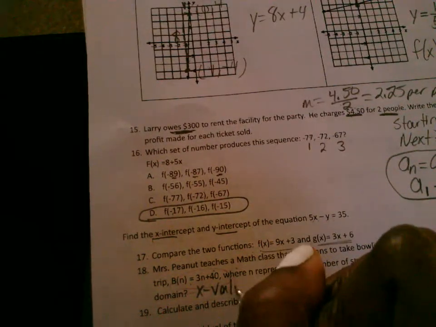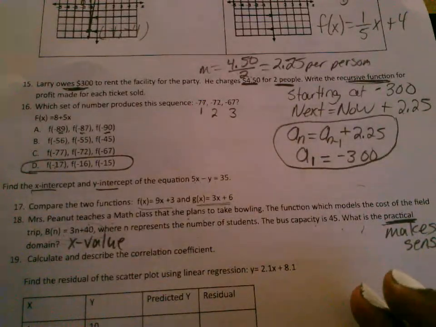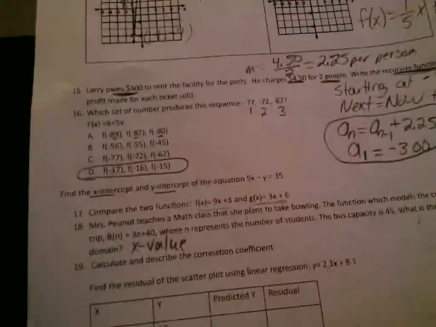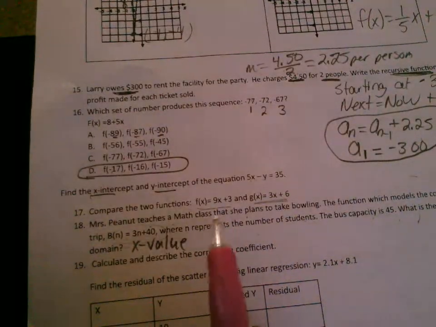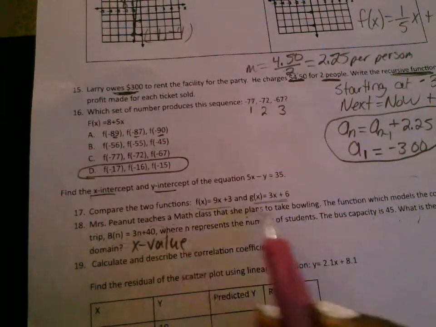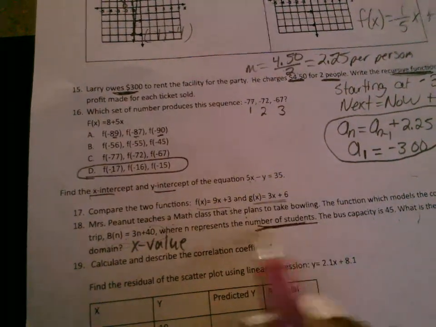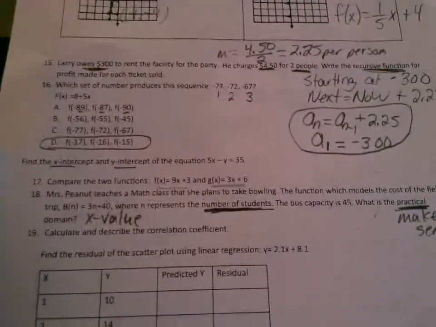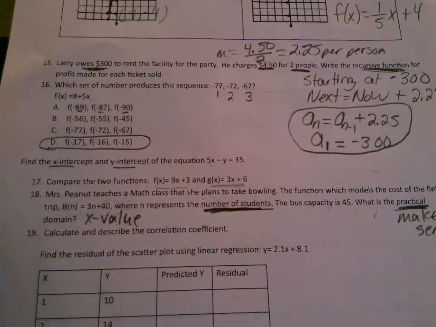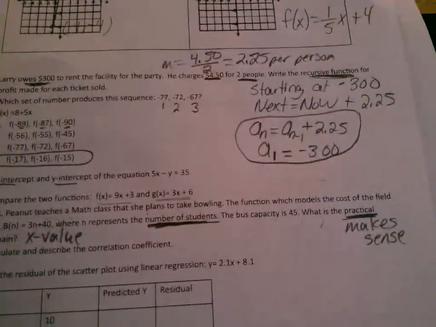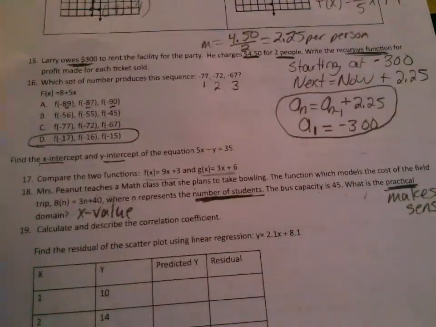So this is basically asking you what x values make sense. Remember, x in this problem, or n in this problem, is talking about the number of what? The number of students. So what can your possible values be for the number of students in this scenario? Think about it.